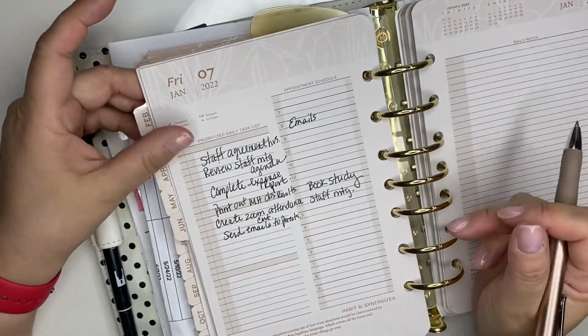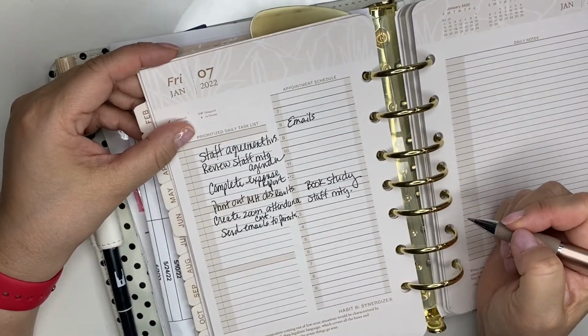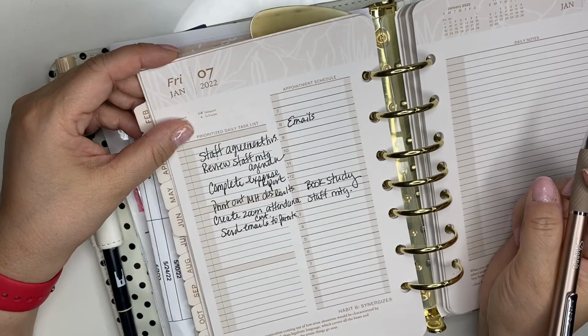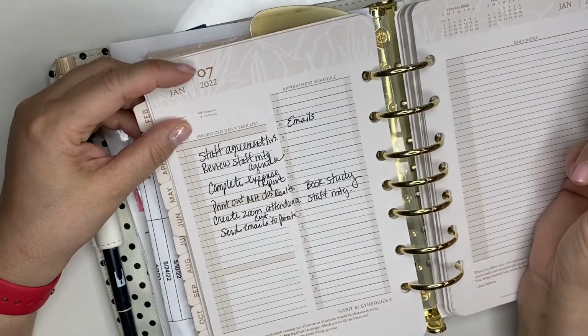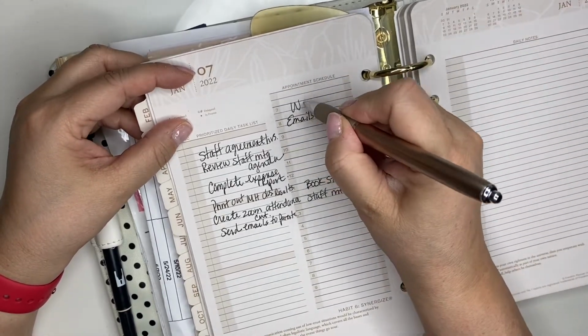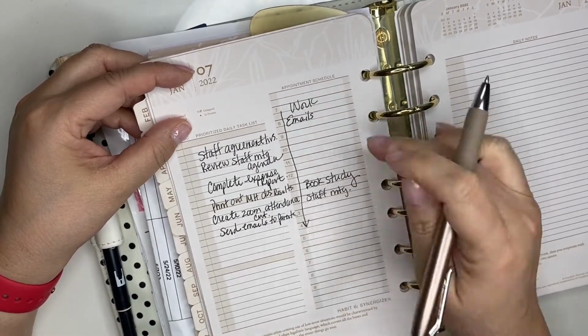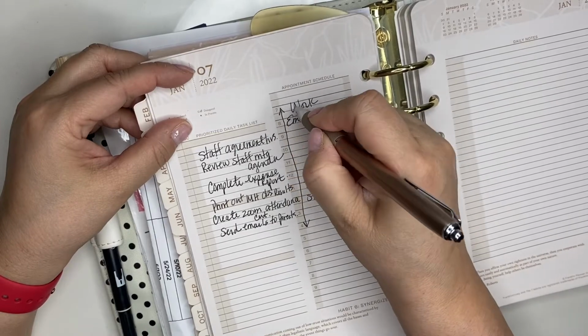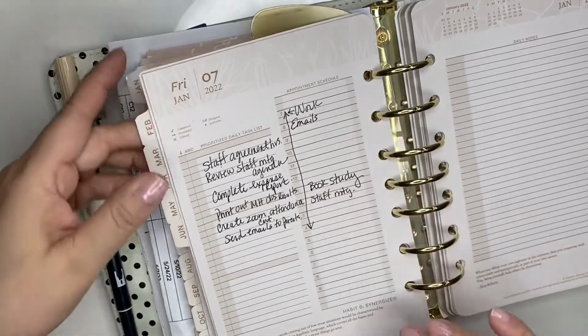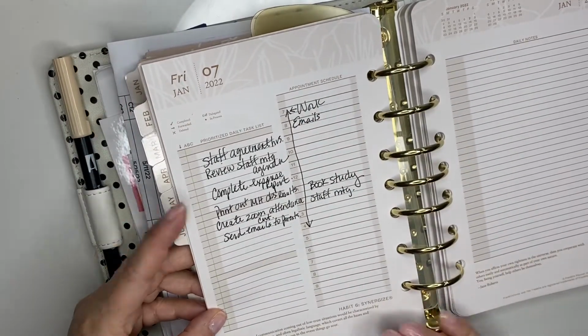Sometimes I don't, sometimes I do. So I'll be working all day. I just draw a line like this, like work, and put an arrow until I end, and then I have the space to do whatever. So I don't have anything daily.